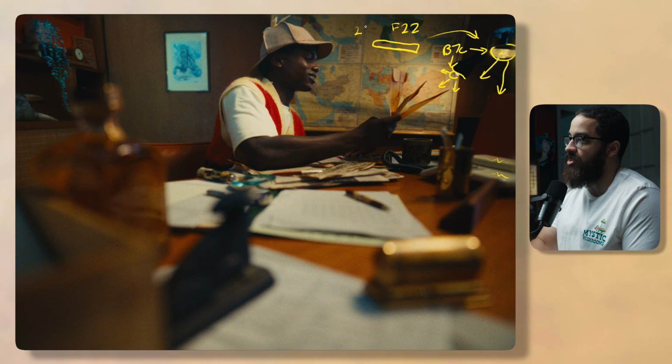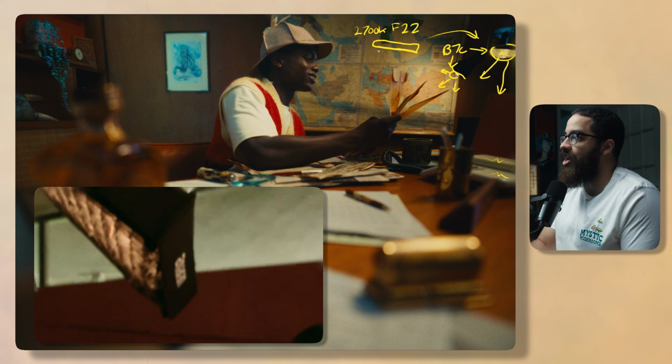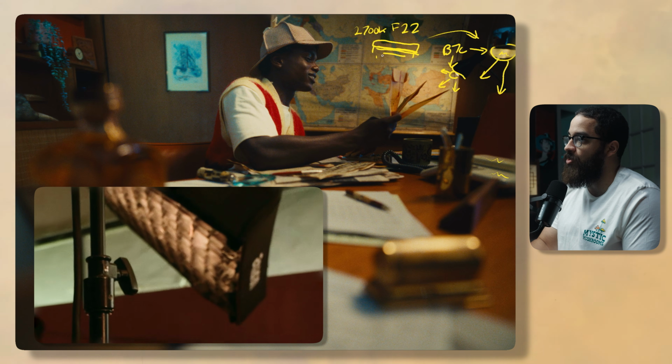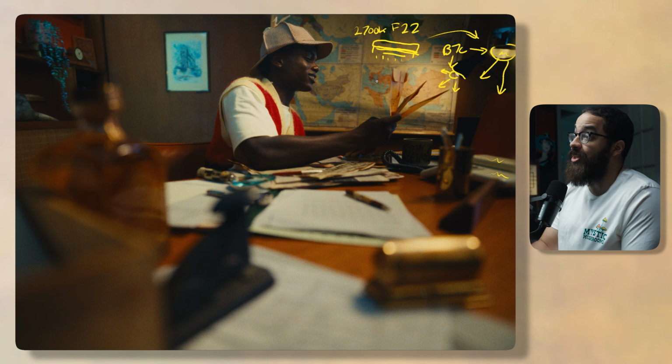So I would say it's around 2700 Kelvin. I don't remember the exact value. And as always, this is double diffused with the included diffusion as well with a grid on it. But this was feeling a little too harsh.